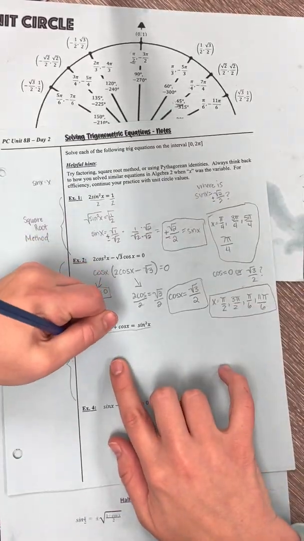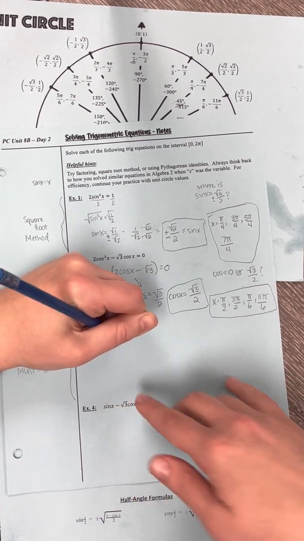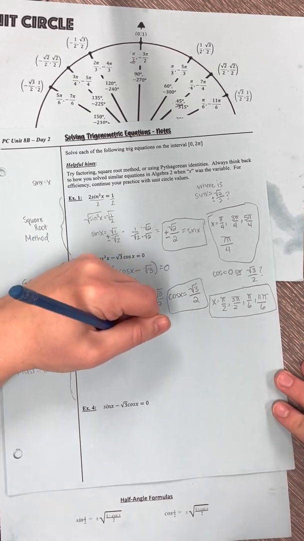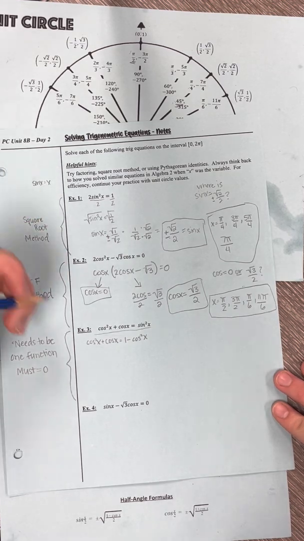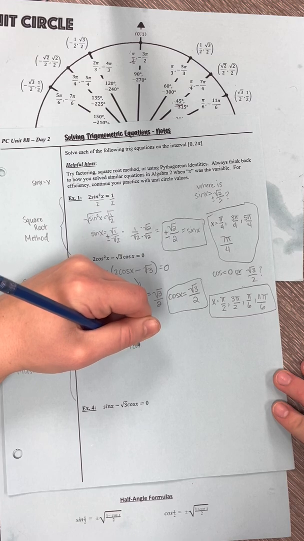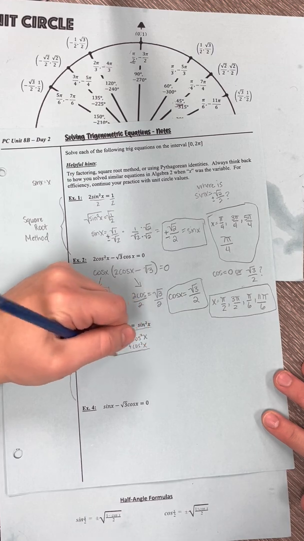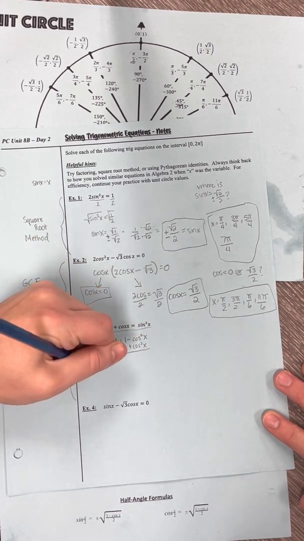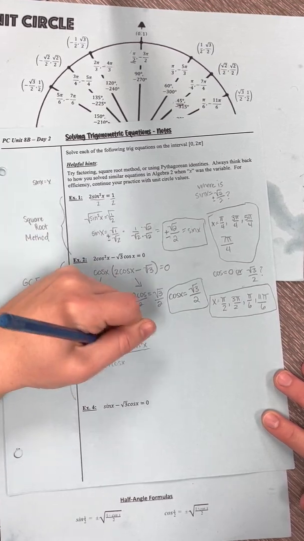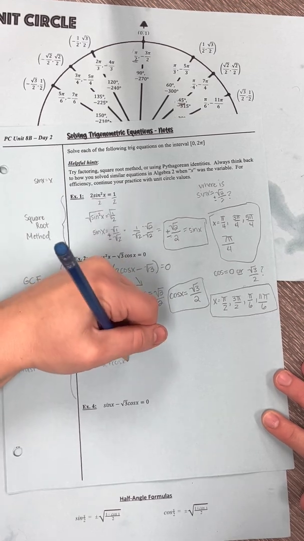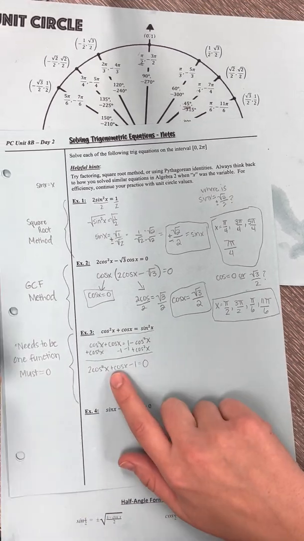So I'm going to rewrite it as cosine squared x plus cosine x is equal to 1 minus cosine squared x. Now, again, we're going to have to move everything over. So let's go ahead and add cosine squared x to both sides. That gives us 2 cosine squared x plus cosine x, and I'll go ahead and move this 1 over as well, minus 1, and that is equal to 0. All right, so here we can factor.